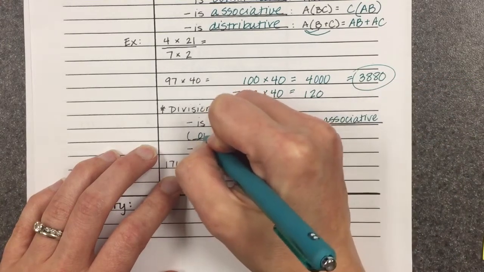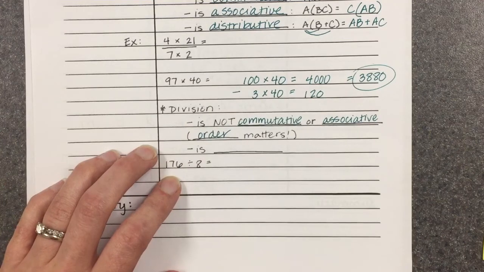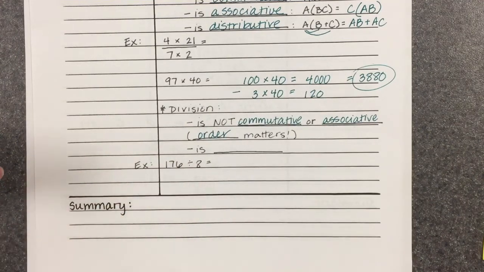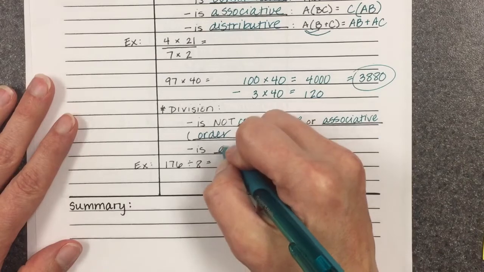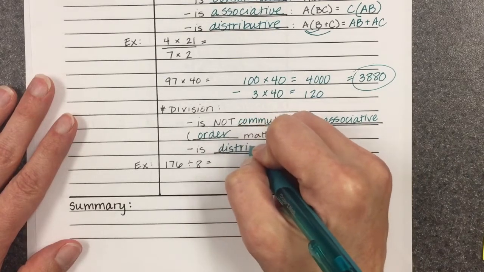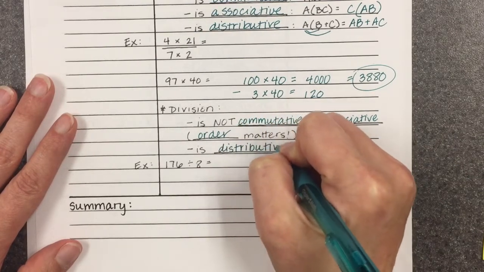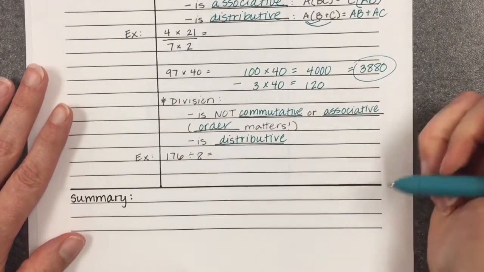The order matters. If you have 100 divided by 10, you can't move it around and say 10 divided by 100 and have it be the same thing. That doesn't work, okay? It is, however, distributive. And here's what I mean by that.